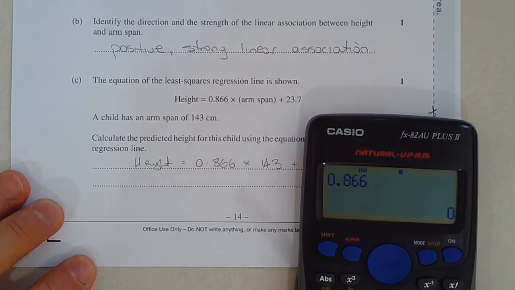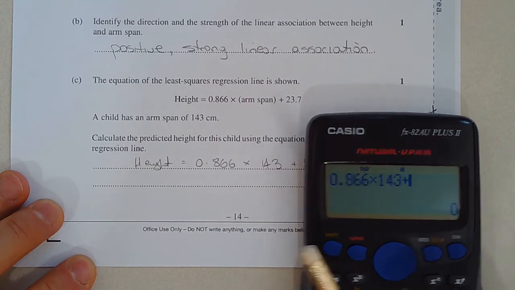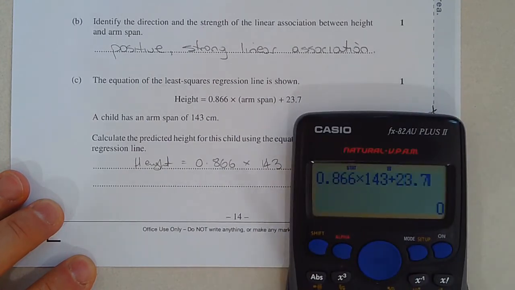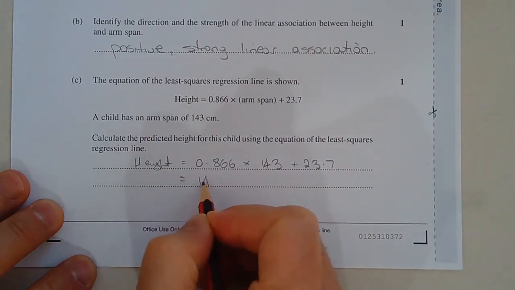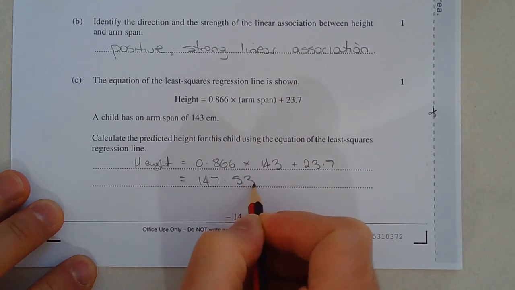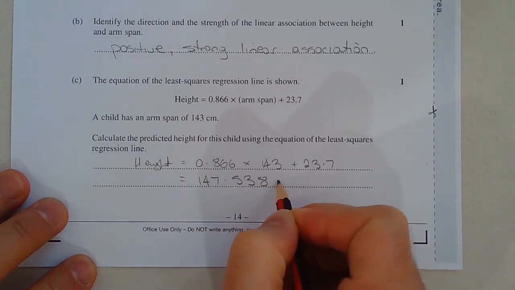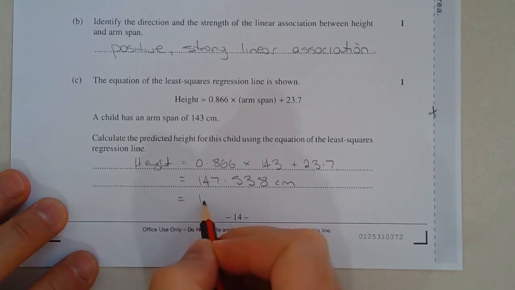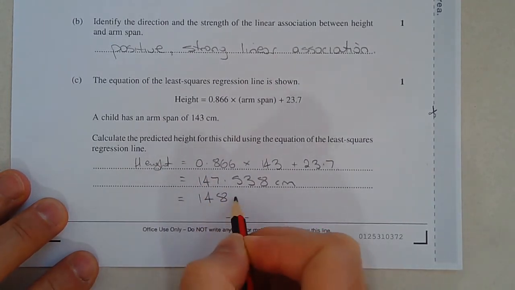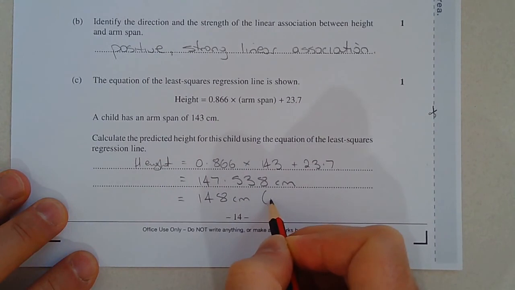0.866 multiplied by 143 plus 23.7, and we get 147.538. And we can round that to the nearest centimeter, so this will be 148 centimeters to the nearest centimeter.